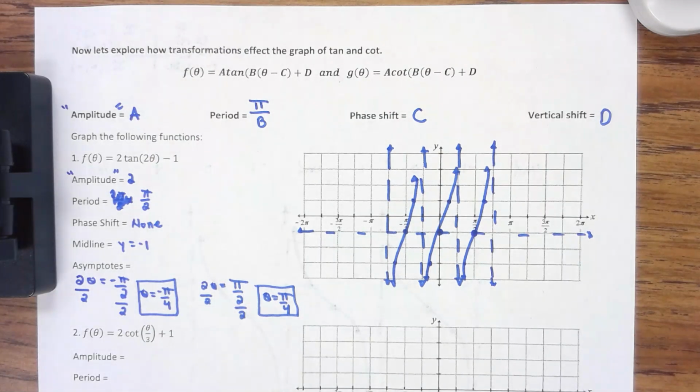Try the next 2. Let's see how they go. Use pencil just in case some things end up not right, and then we can fix them real quick. But yeah, try the next two on your own and we'll go over them.